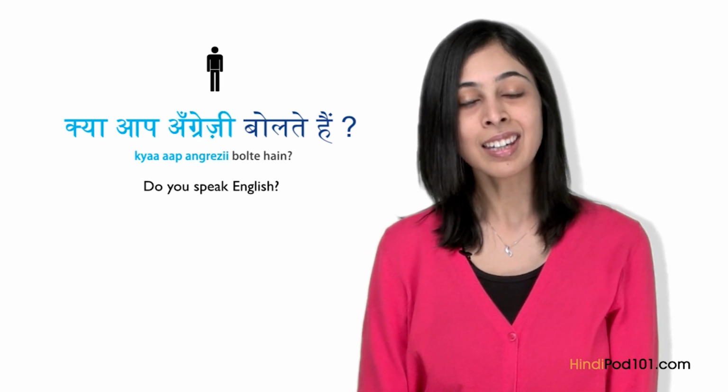First, though, we need to make a note that in Hindi, verbs change depending on the number and gender of the noun. So, when asking a man if he speaks English, you would say, क्या आप अंग्रेजी बोलते हैं? But to ask a woman if she speaks English, you'd say, क्या आप अंग्रेजी बोलती हैं?